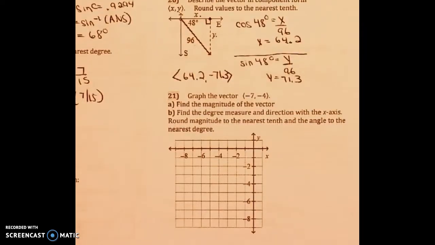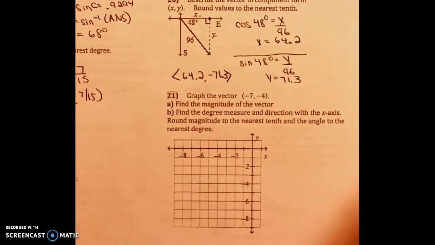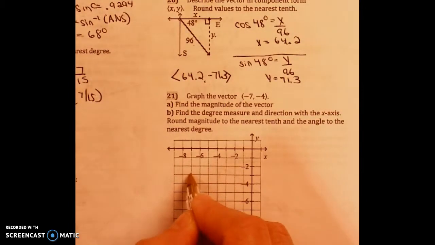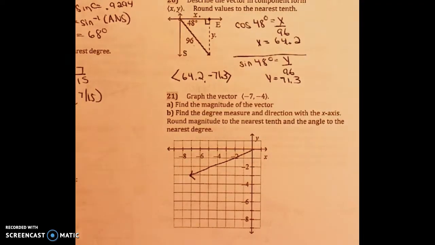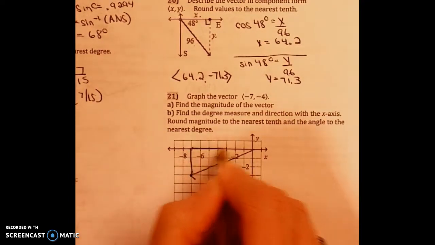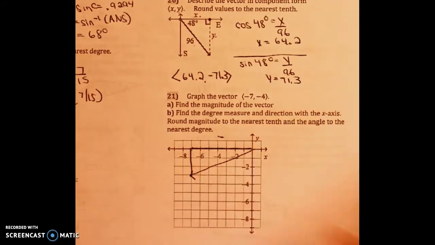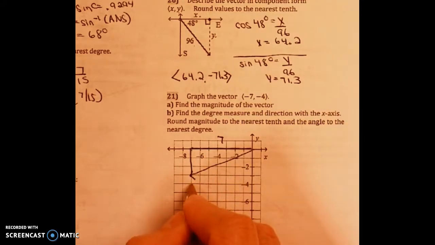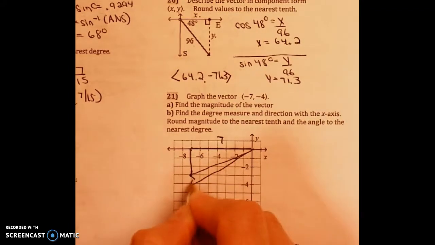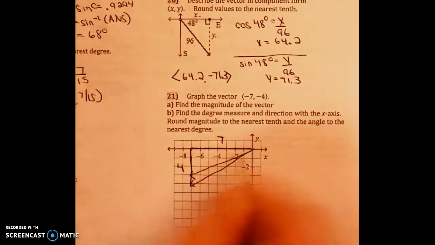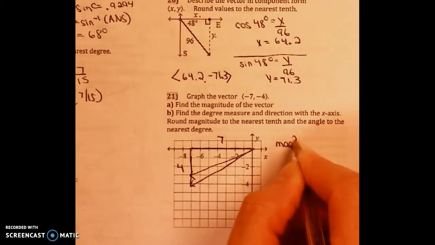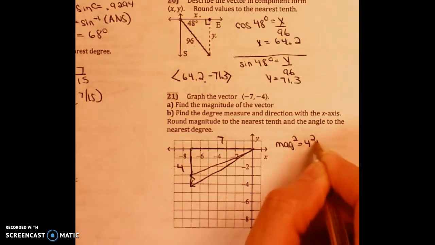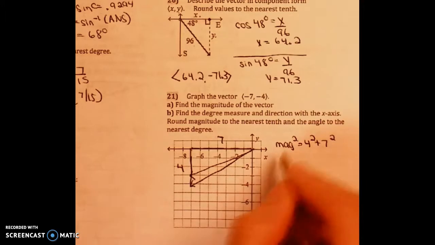Alright, last question. First of all, it wants me to graph the vector -6, -4. Wants me to find the magnitude. So remember, magnitude, again, this is 7, and I didn't go down 4. Should be all the way down here. Magnitude is just that length in there, which is the hypotenuse. So we're going back and using Pythagorean's theorem. It says round to the nearest tenth.